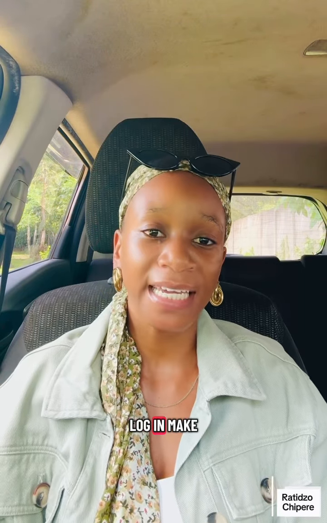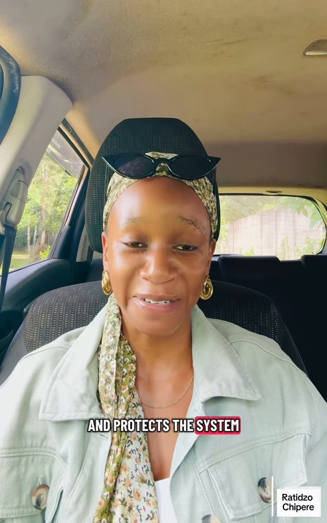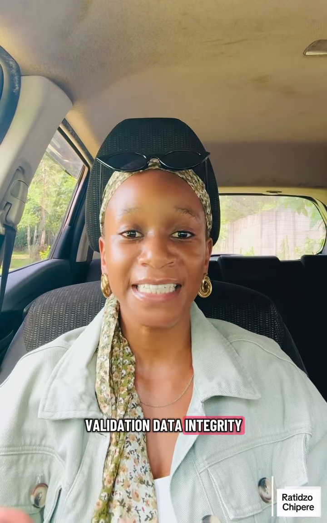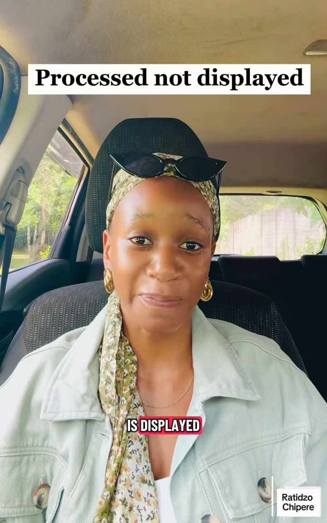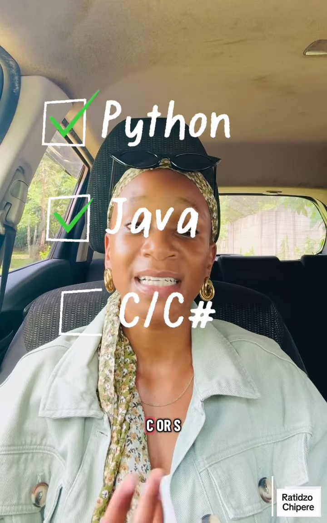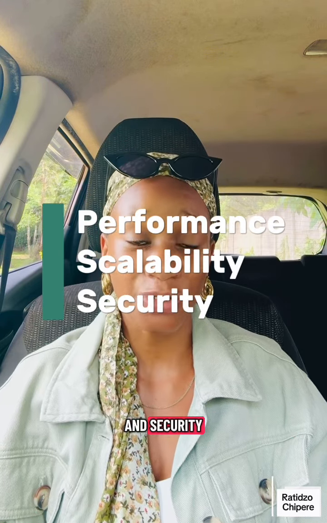Backend controls what happens when users submit data, log in, make payments, update records, or even request information. It enforces rules and protects the system. It is responsible for authentication, validation, data integrity, and communication with databases. It controls how information is processed, not how it is displayed. Backend developers often use Python, Java, C, or SQL, depending on the system's requirements for performance, scalability, and security.